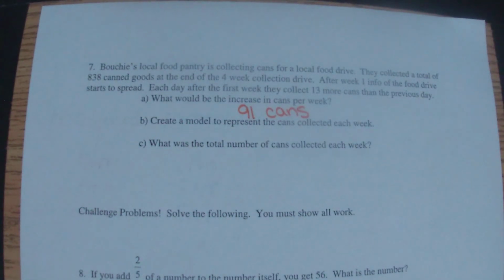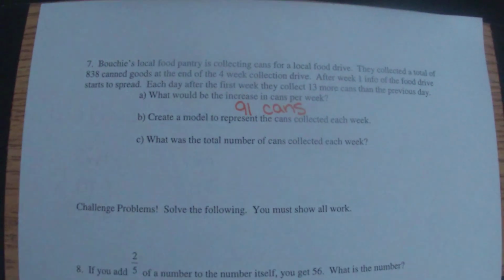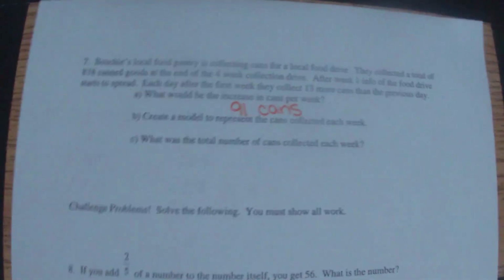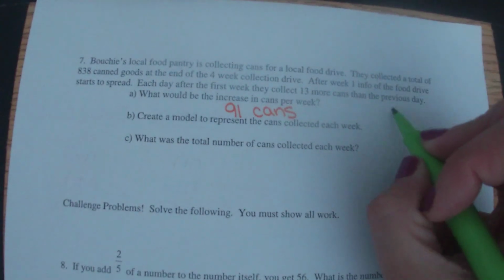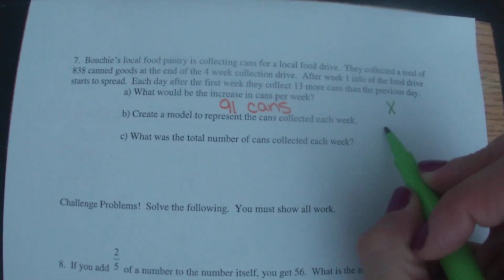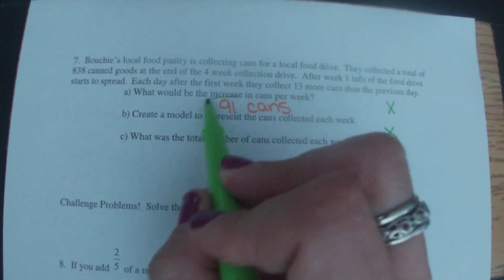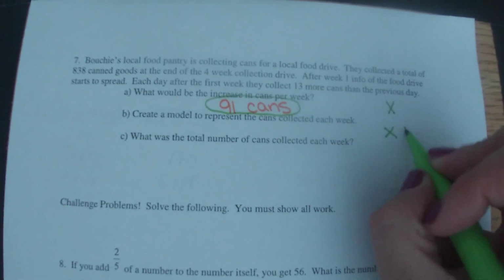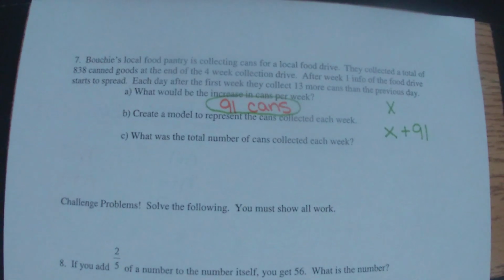Part B says, create a model that will represent the cans collected each week. So do we know how many cans are collected in week 1? No, they collected a number of cans. Whenever it's a number, we give it a variable. So they collected x cans in week 1. In week 2, they collected that same amount, but right back to this question, they collected 91 more.